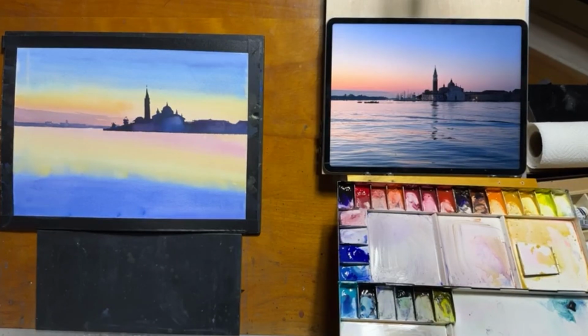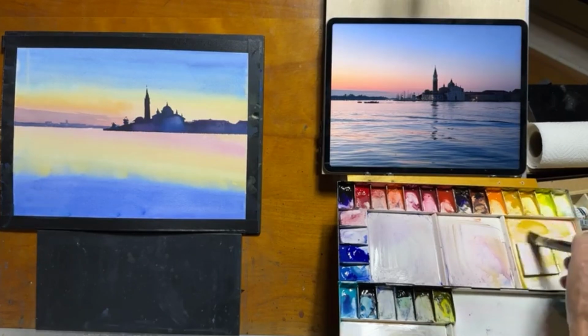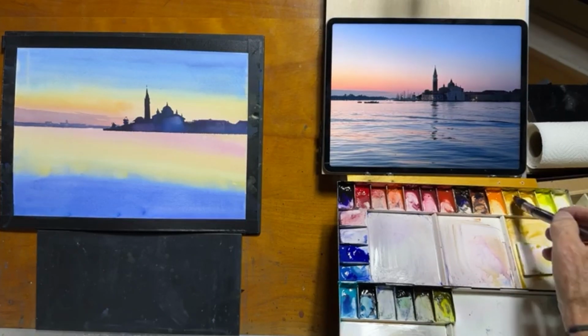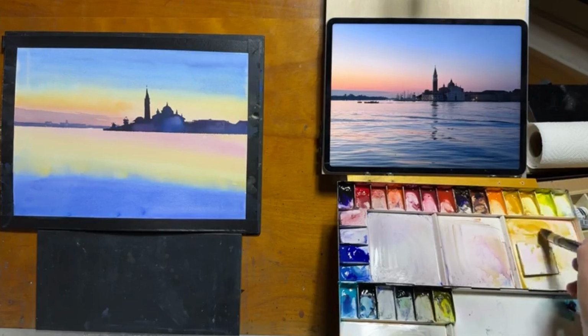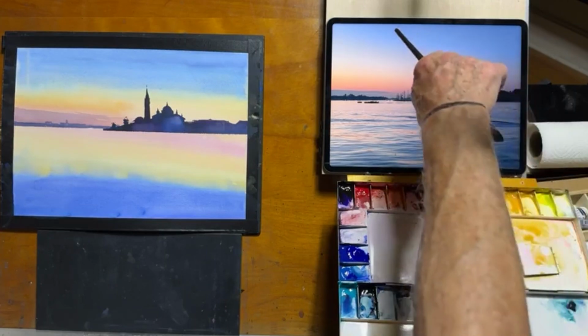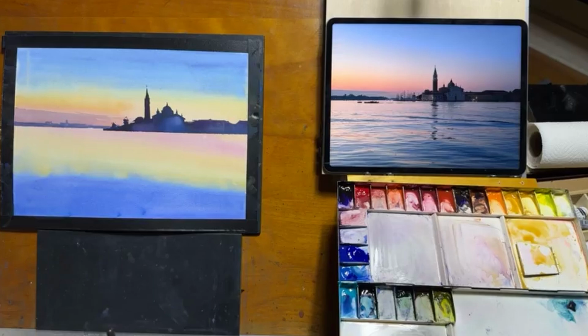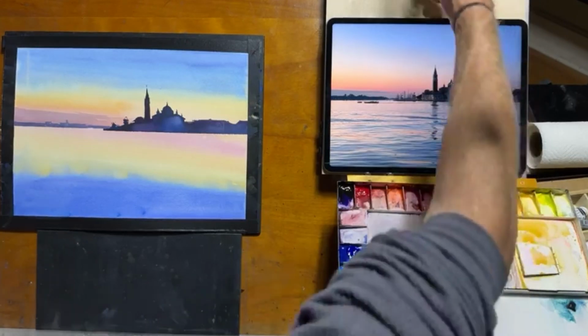Again, I'm going to want to have all the colors that I'm going to use ready to go. I think I want a little more of the yellow ochre. Typically when you have a reflection of the sky in the water, they will not be identical values or identical colors.